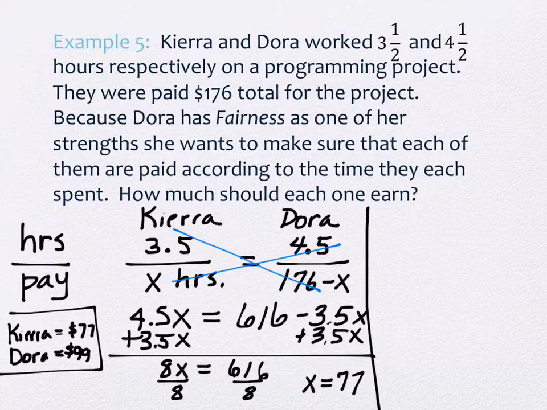I took it the way of going, well, how many hours of work divided by the total number of what they got paid each hour. And the key word I want to hit on is the word total. Instead of comparing the two girls to each other, you could compare one of the girls to the total amount. So I can leave my hours and pay just like they are right now, but I'm going to leave Kierra on the left, and instead of putting Dora on the right, I'm going to put the total amount on the right.